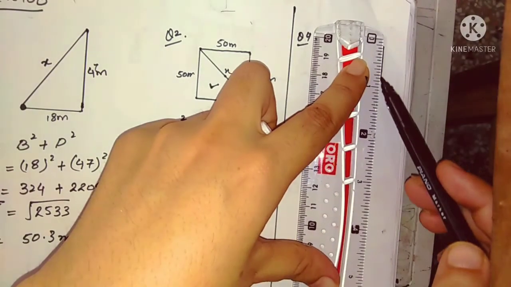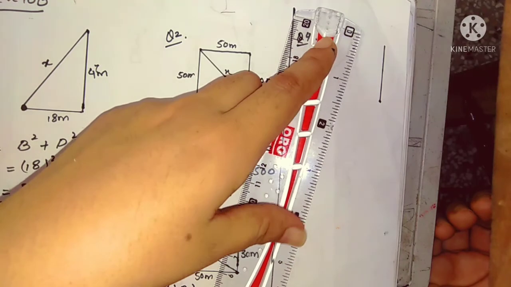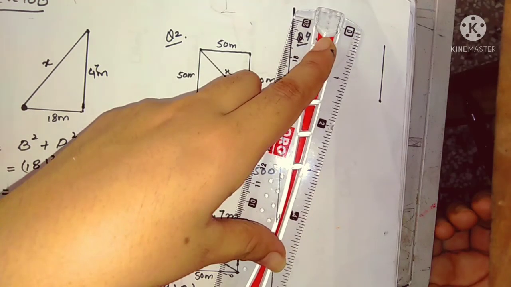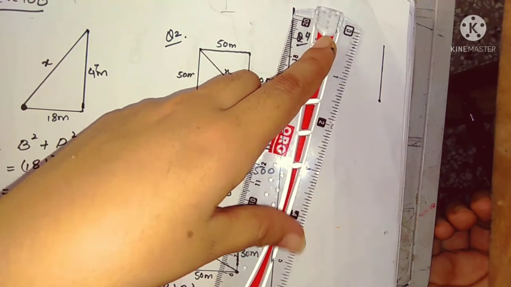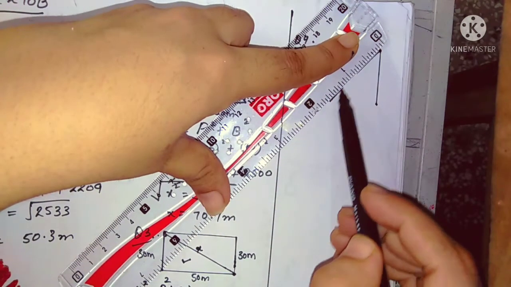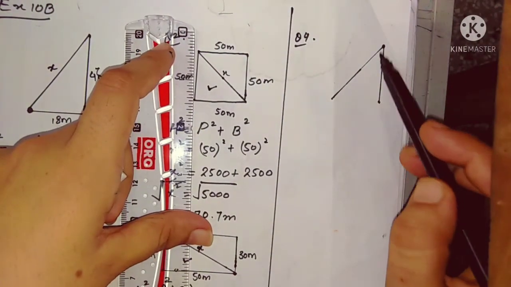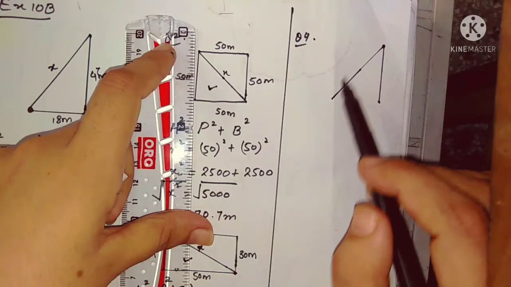This is a vertical wall and a ladder is placed against it with its foot 1.8 meter away from the base of the wall. A ladder of length 5 meters, so this is the ladder, and it is placed against this vertical wall. The length of the ladder is 5 meter.